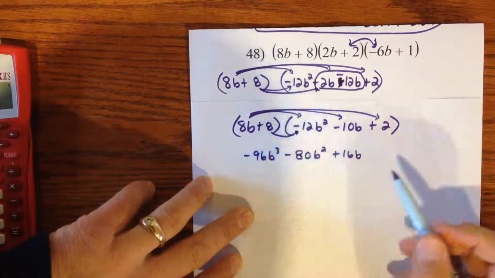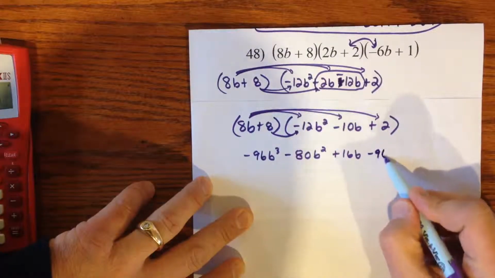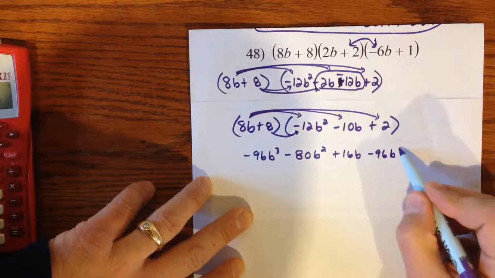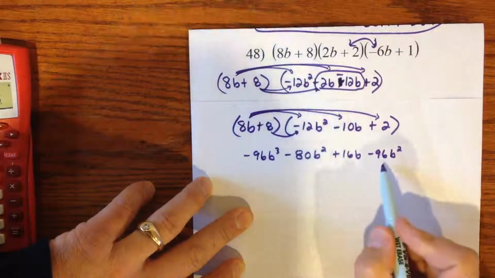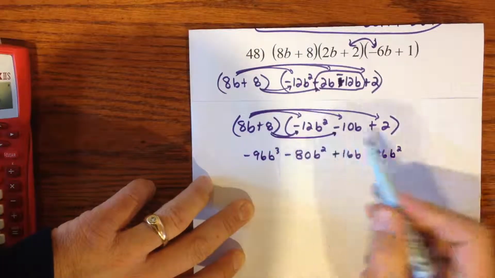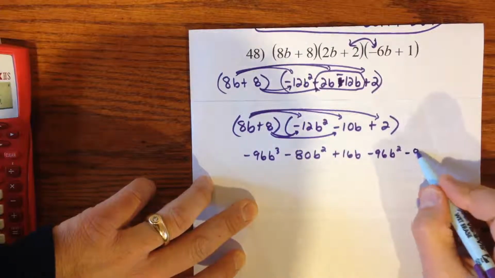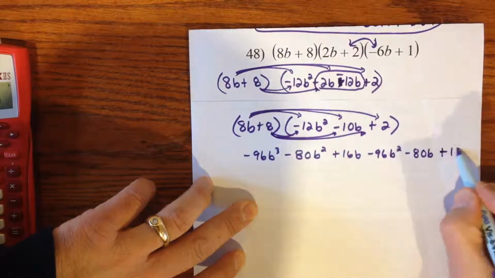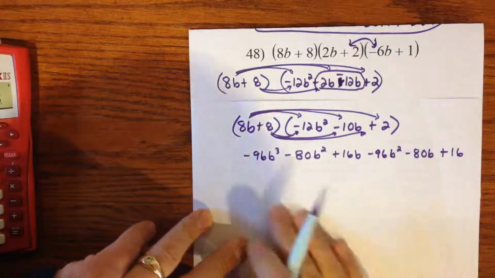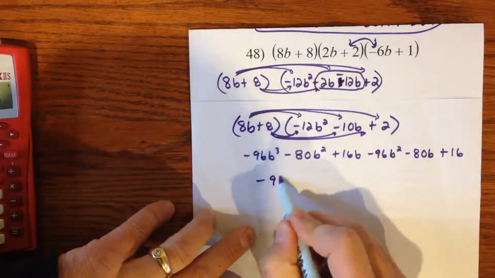Now here we go. So it's going to be negative 96b squared. 8 times negative 12 is negative 96. 8 times negative 10b is negative 80b. And then 8 times 2 is 16. So much easier than it was looking before.